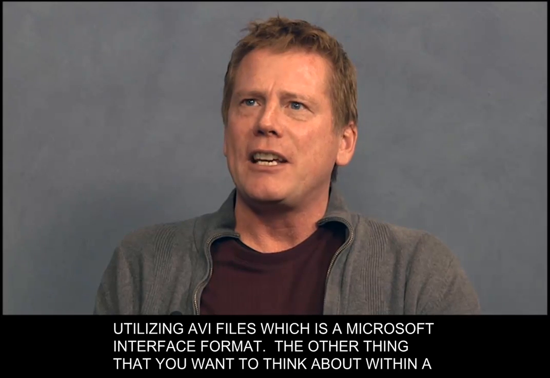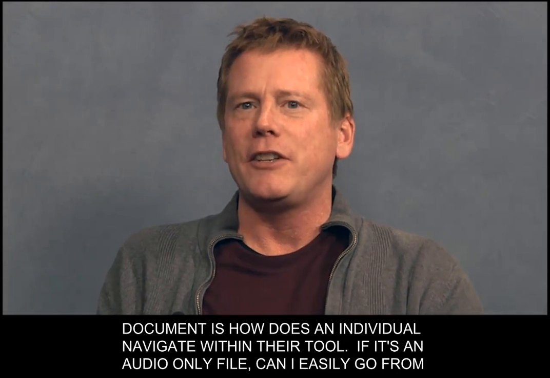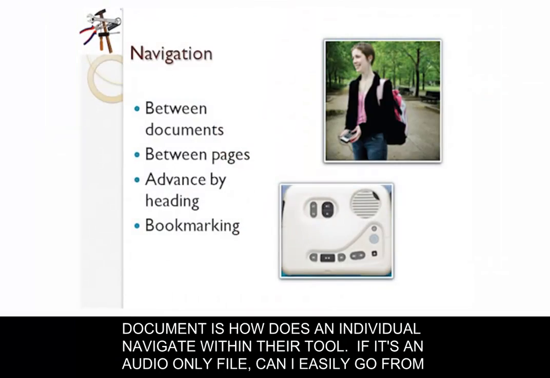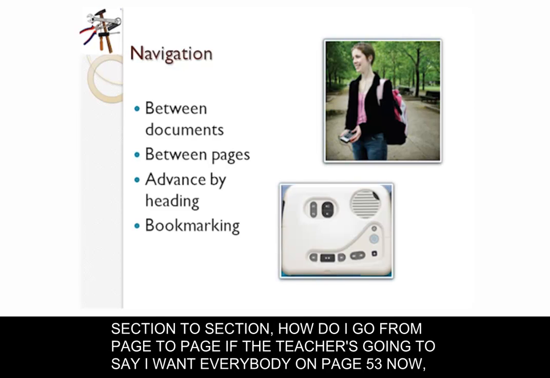The other thing that you want to think about within a document is how an individual navigates within their tool. If it's an audio only file, can I easily go from section to section?